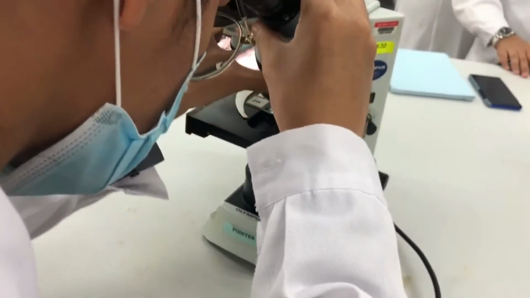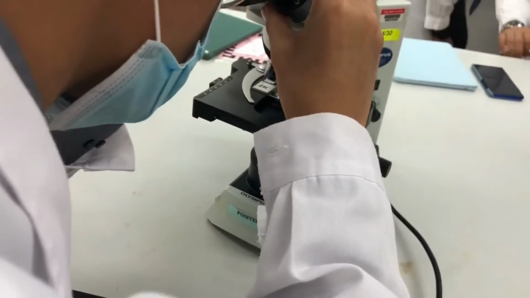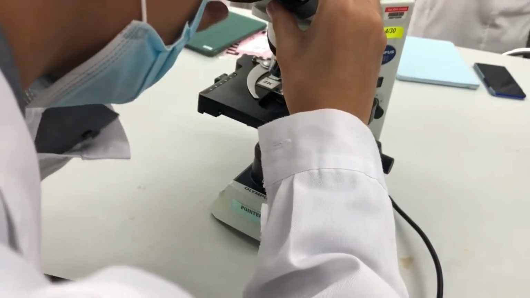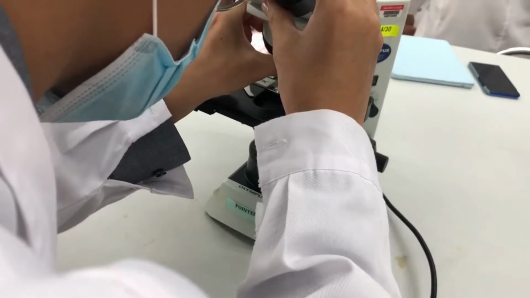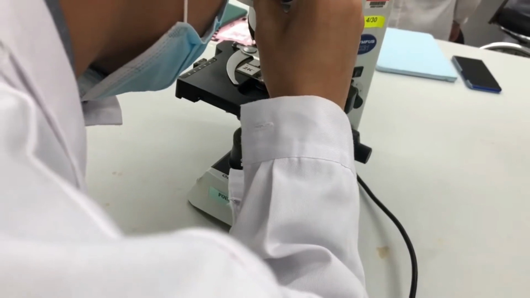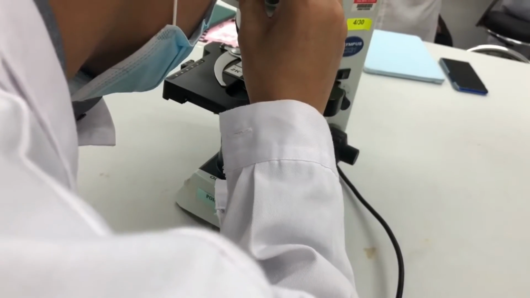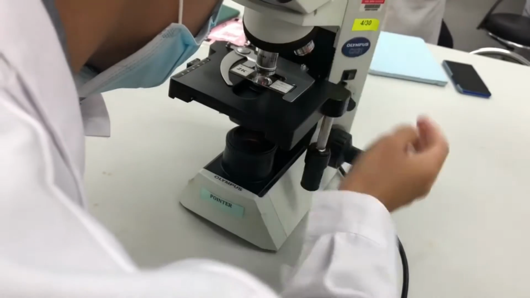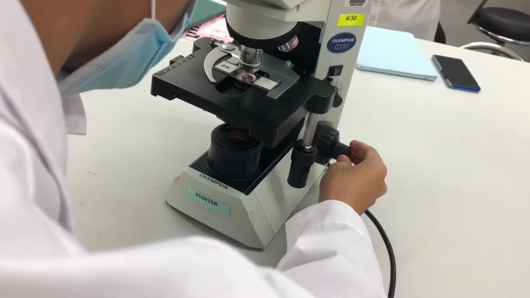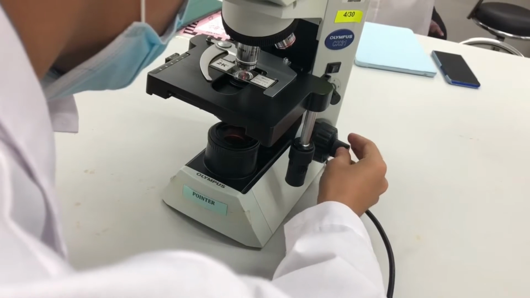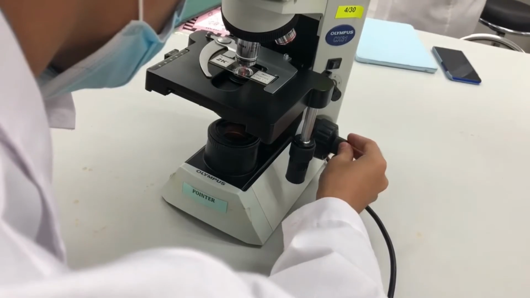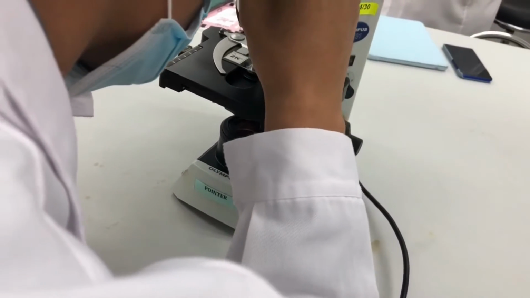First, rotate the nosepiece to bring the high power objective lens, 40 magnification, halfway. Then, while holding the nosepiece, add one drop of immersion oil to the illuminated spot on the slide. Then, rotate the nosepiece again to move the high power objective lens, 100 magnification, into position until hearing a clicking sound. And lastly, while looking at the specimen through the ocular lens, use the fine adjustment knob to get a sharp focus and clear image of the specimen.